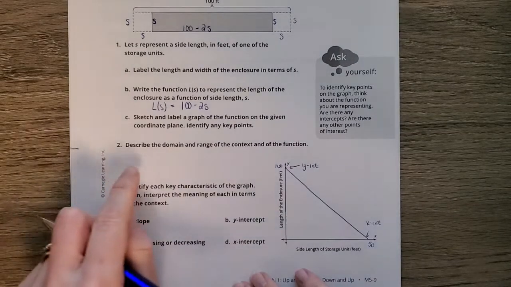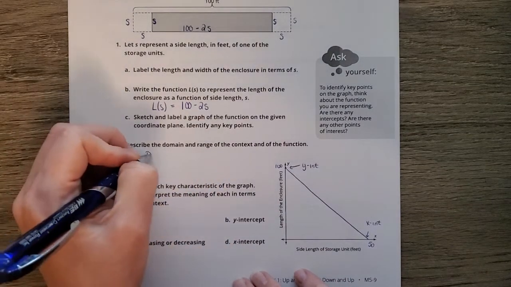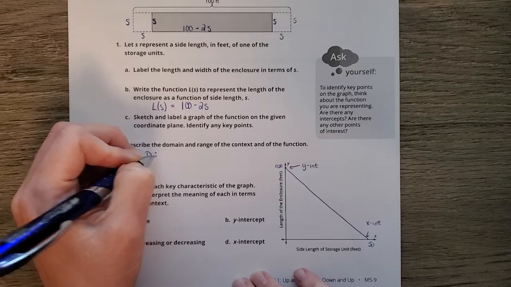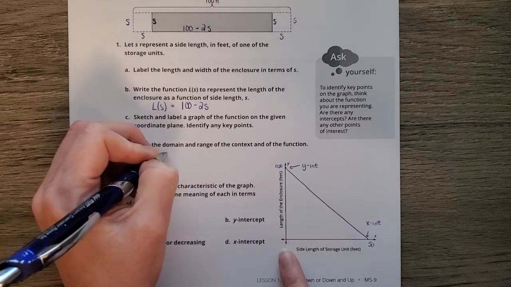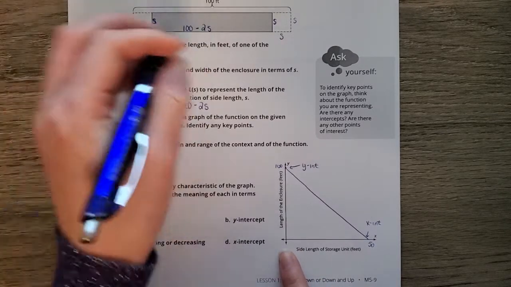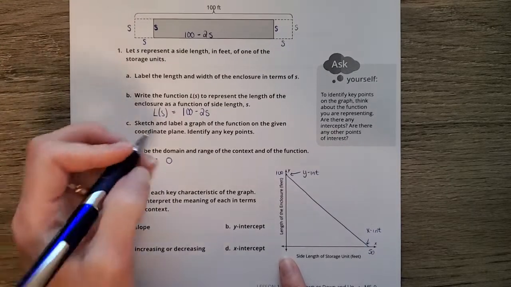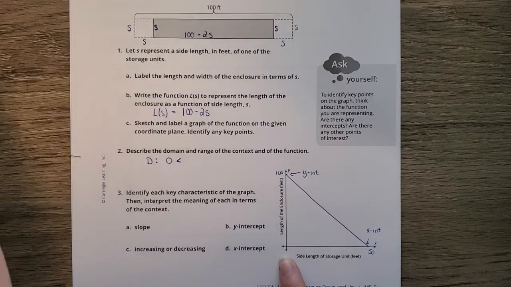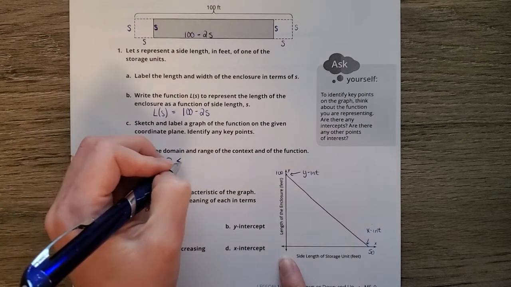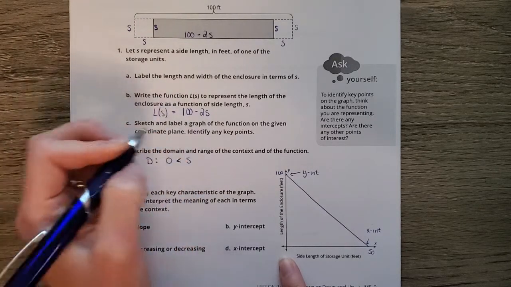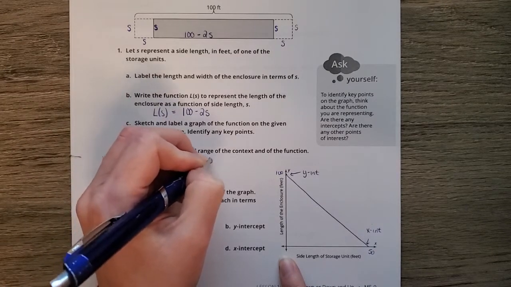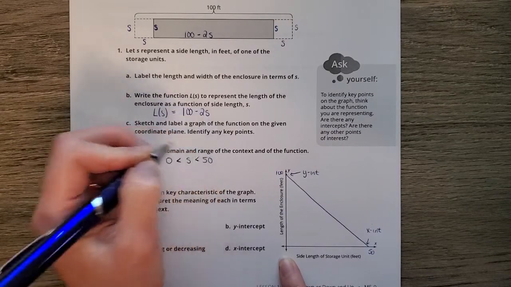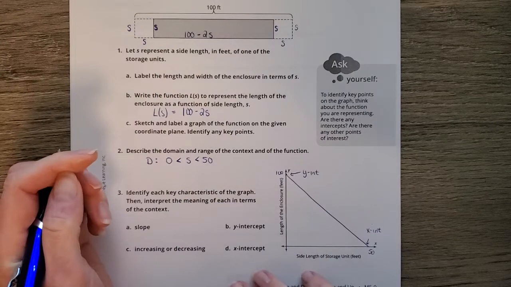Okay, so then it says describe the domain and range. If you remember from domain and range, domain is the x values. The smallest we said x could be was 0, but it's really the s we're calling it here. And we really cannot get a side of 0 because that would make it so that we wouldn't have a rectangular enclosure. So s is going to be greater than 0 and less than 50, because if we get to 50, that would make it so there's no length and it wouldn't be a rectangle either.